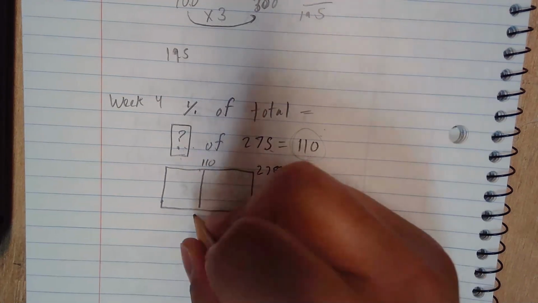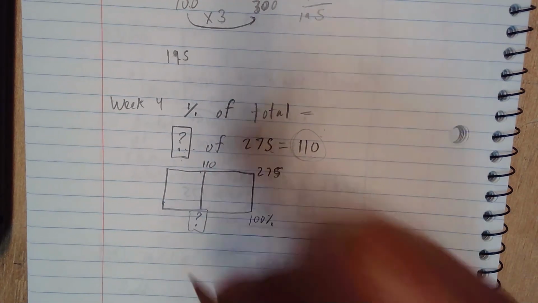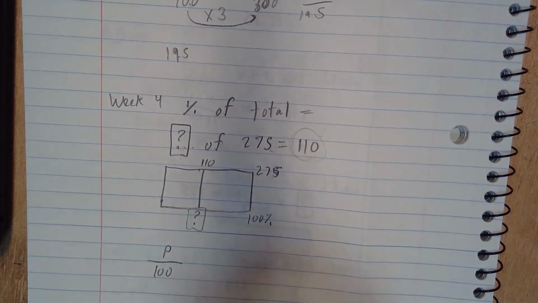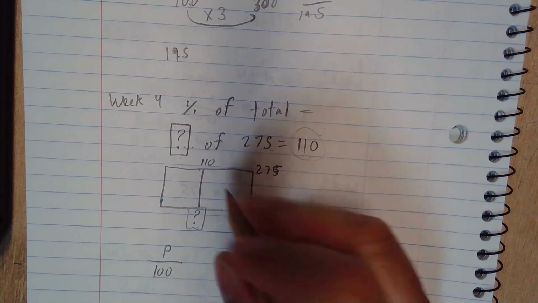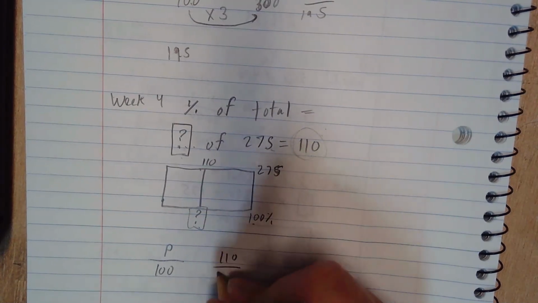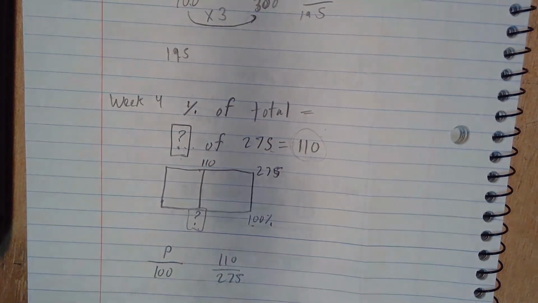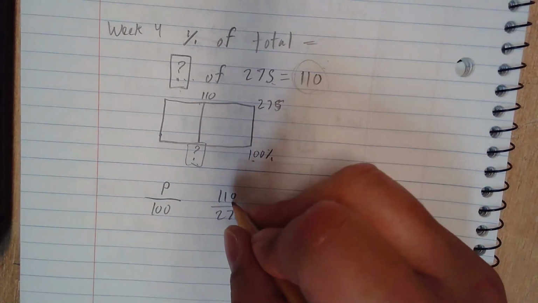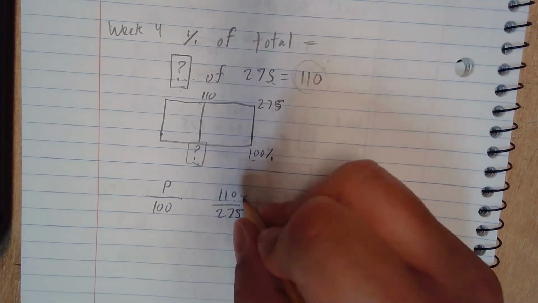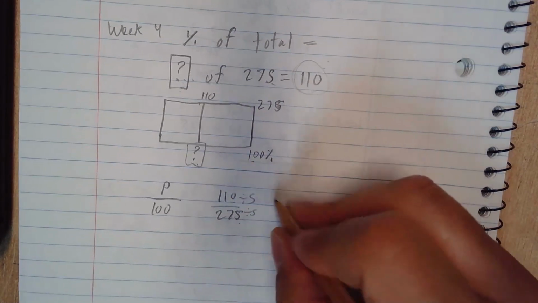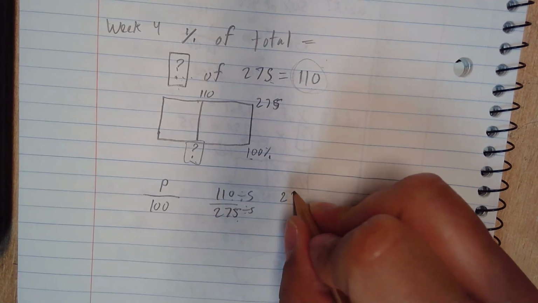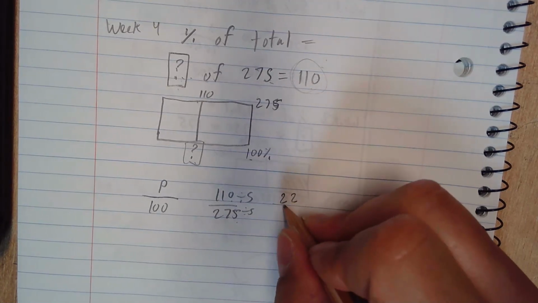Okay. This is what we don't know. So something over 100, P for percent, P to 100 is the same as 110. We're trying to see if we can make equivalent fractions here. Okay, this I can simplify. I can't think of the GCF right away, but I do know that it ends in a 0, it ends in a 5. That means I know 5 is at least a factor. And just doing this in my head, I can make two groups of 5 from 11. That should work.